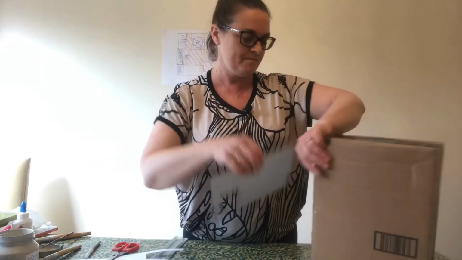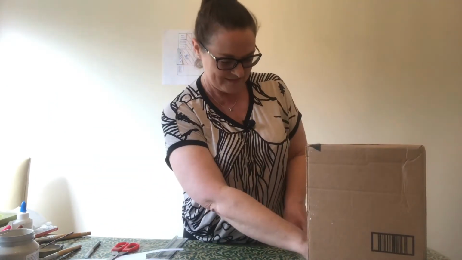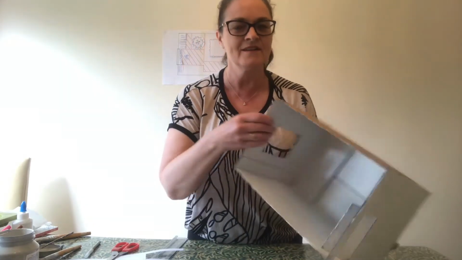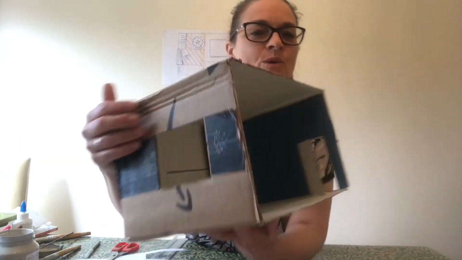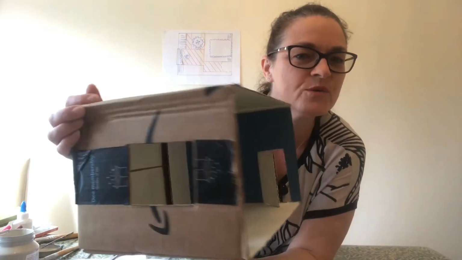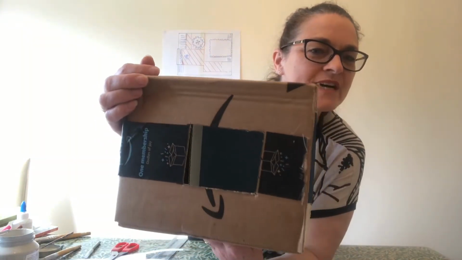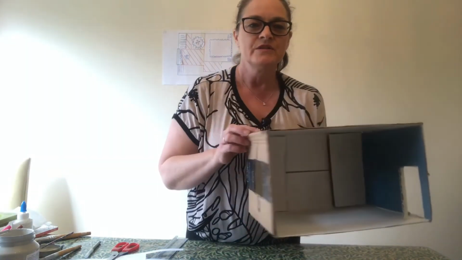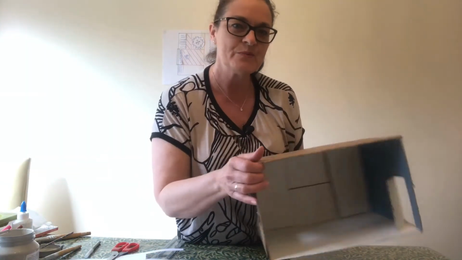Let's put that in. Oh, I'm excited. Oh, it's so nice. Look at that. Oh, look at that wallpaper. And through the window. Oh, that is very nice. So that's one way to make some wallpaper.